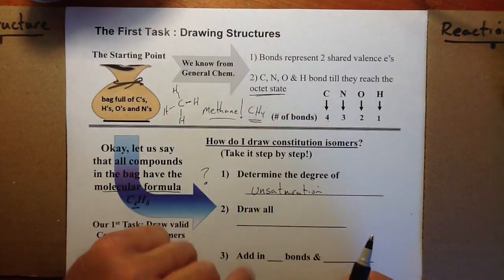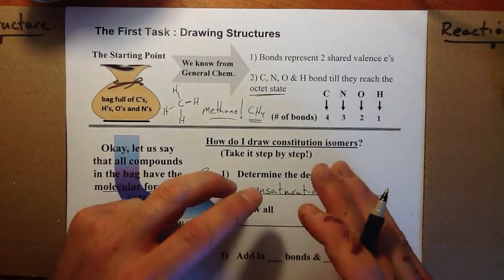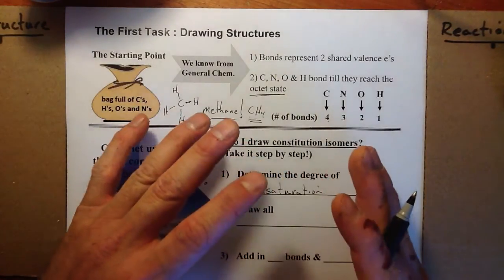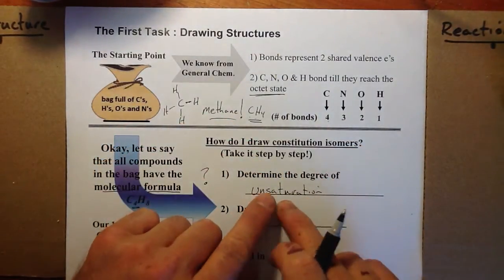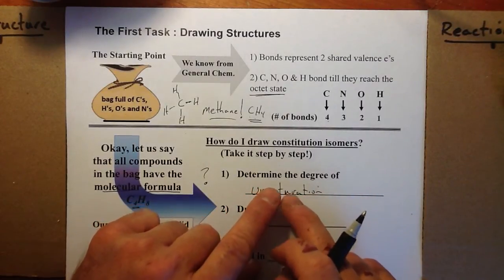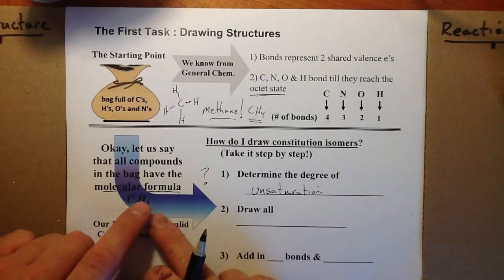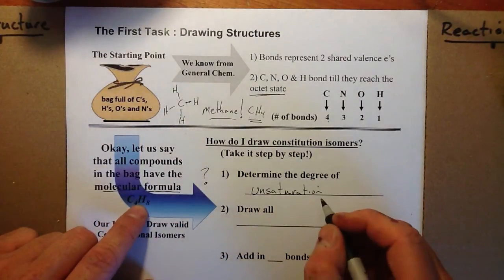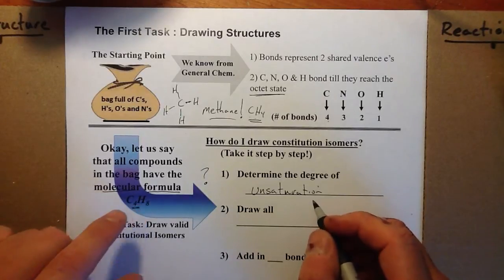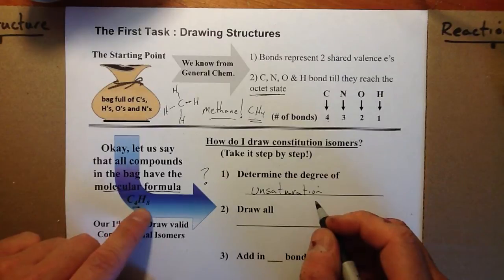That will be explained a little bit as we go. It's going to be related to the number of pi bonds or rings that have to be in the structure. In other words, it's a rule we can look at, and it has to apply regardless of the structures you draw for C4H8. We can determine the degree of unsaturation that each molecule has to have if it has this number of carbons and hydrogens.